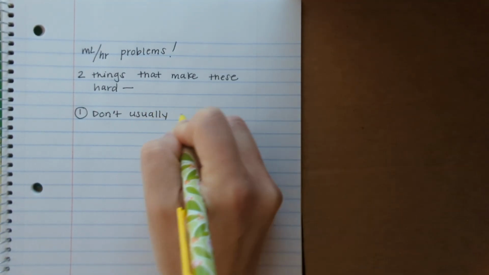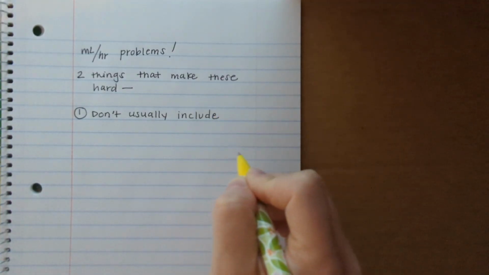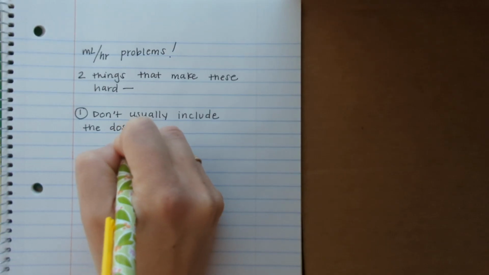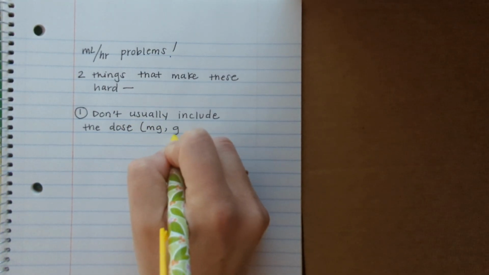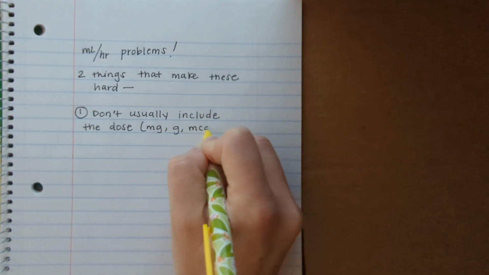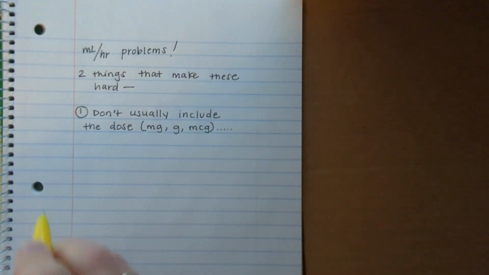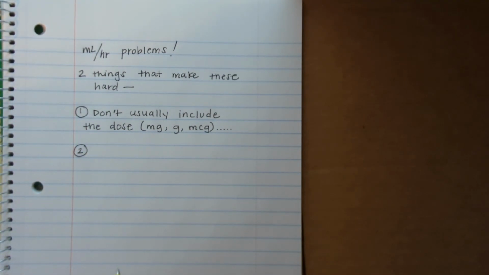For example, if it tells us how many milligrams, grams, or micrograms the patient is receiving, we usually don't use those when we calculate. If you think about it, when we calculate mLs per hour, we're figuring out how fast a fluid is going on a pump. So how much medication is within our patient's IV bag doesn't really change our answer. So we don't include those numbers.